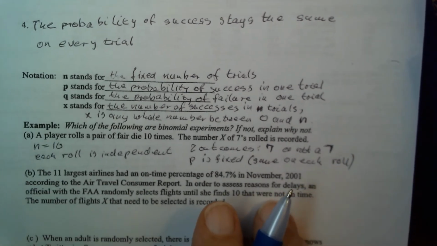Okay, the next one says the 11 largest airlines had an on-time percentage of 84.7% in November of 2001, according to Air Travel Consumer Report. In order to assess reasons for delays, an official with the FAA randomly selects flights until she finds 10 that are not on time.